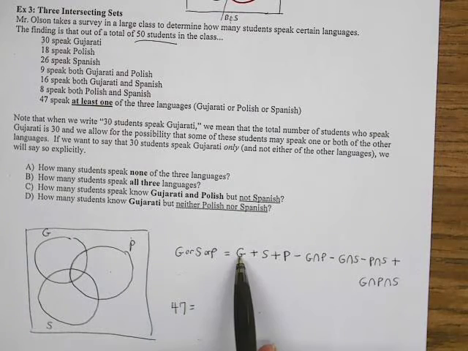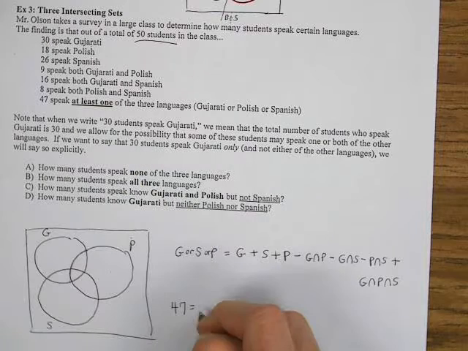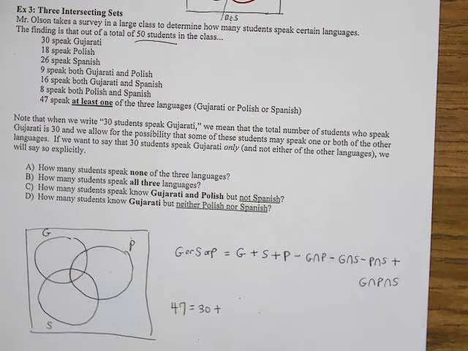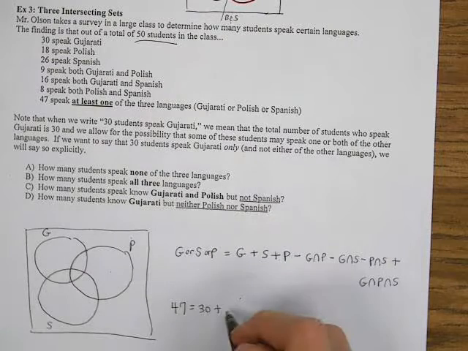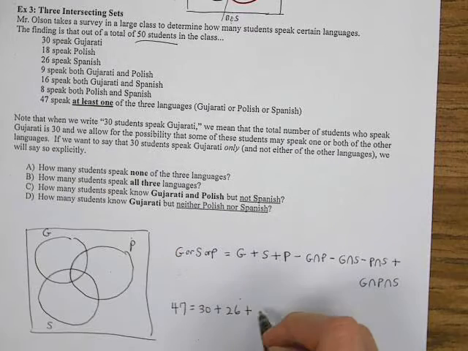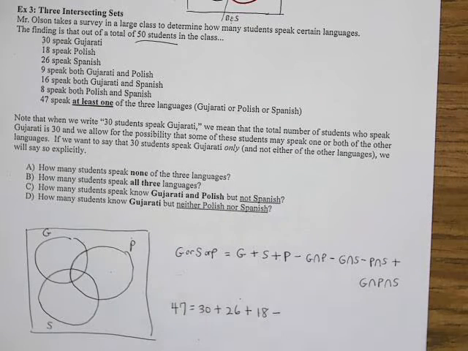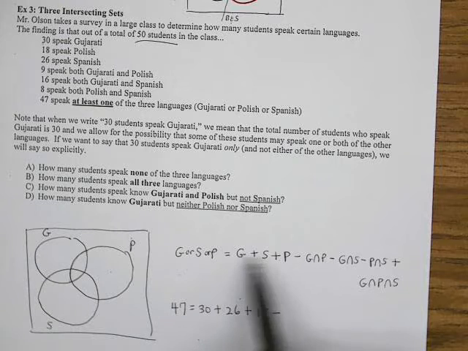All the Gujarati speakers are 30. That includes everybody, even if they speak more than one language. We're going to subtract that out later. Spanish speakers were 26. Sorry, I put that out of order. Polish was 18. All right, now I'm subtracting those that I counted twice in Gujarati and Polish.